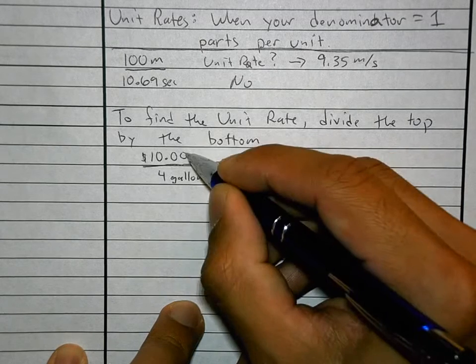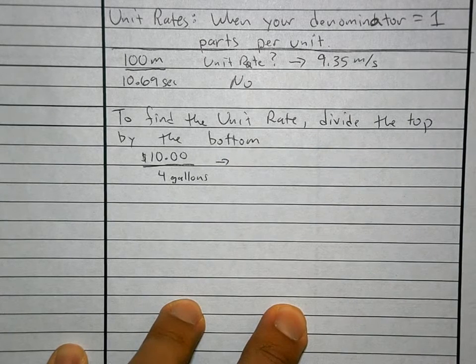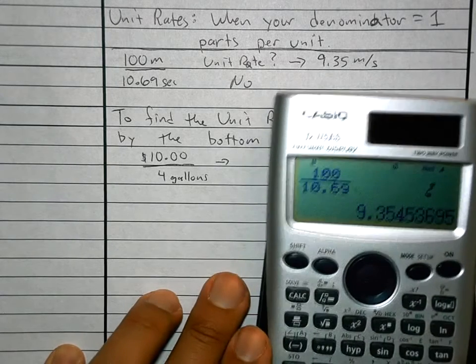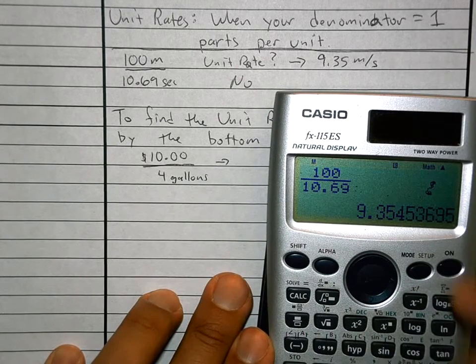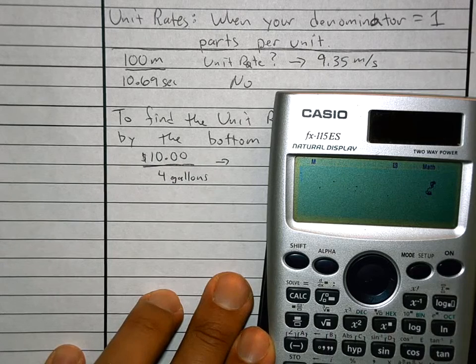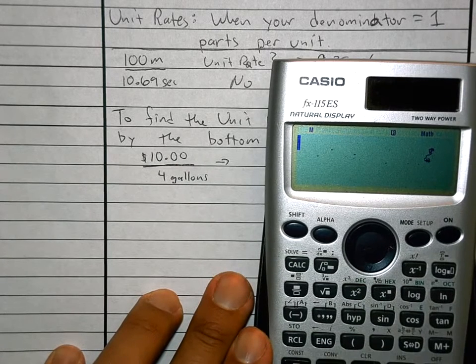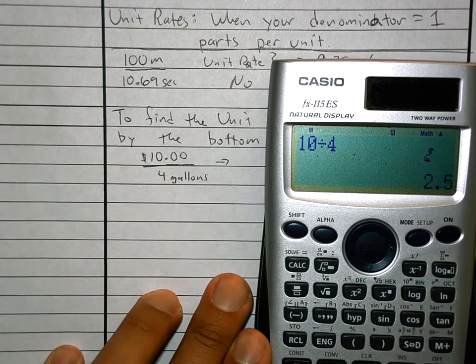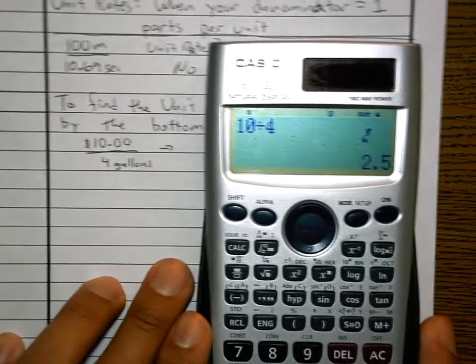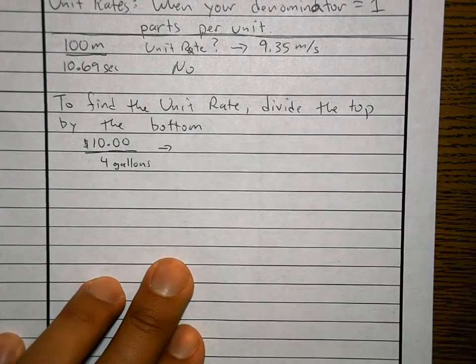$10 gave him 4 gallons of gas, and I'm making this up because way back then you'd actually get a whole lot more gallons for that amount of money. $10 divided by 4 gallons is 2.5. What is the 2.5 anyways?